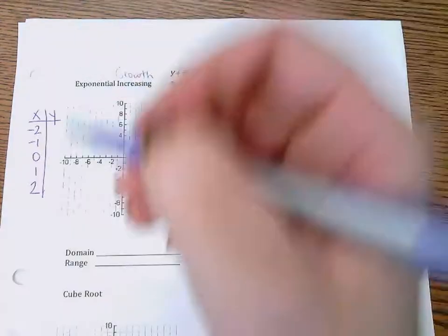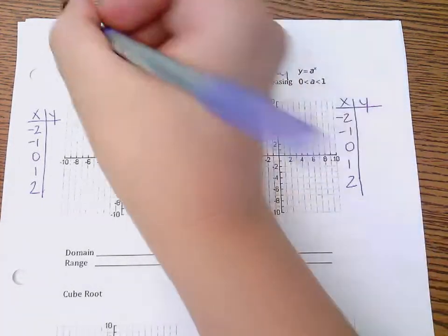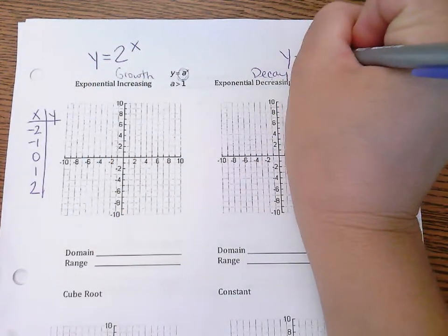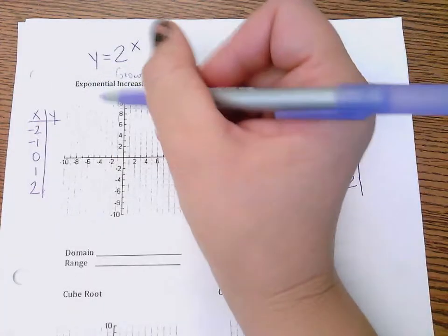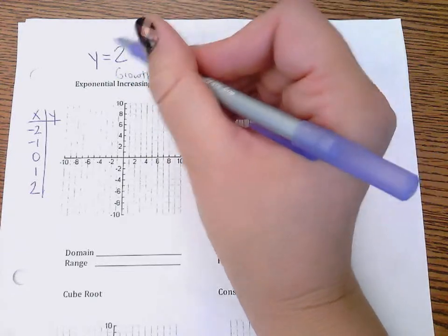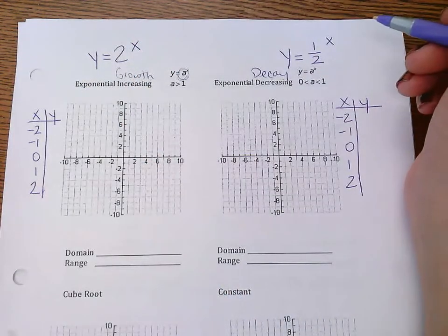So we have to actually define our base if we're going to actually graph it with a number. So for each of these graphs, I'm going to use a base of 2. So I'm going to call this y equals 2 to the x and this y equals 1/2 to the x. But this shape is going to be similar whether it was 3 to the x or 4 to the x. X is in the exponent. That's why it's called an exponential function.